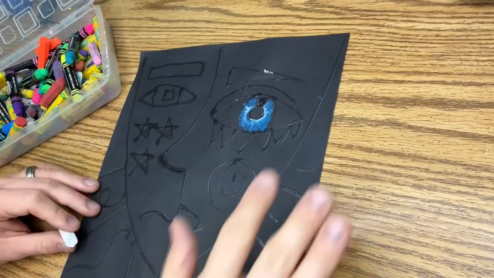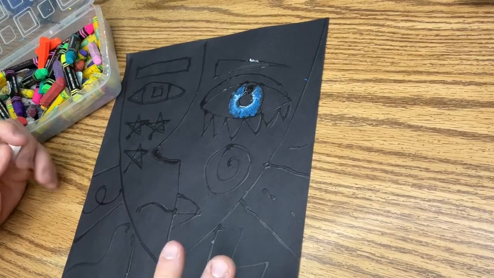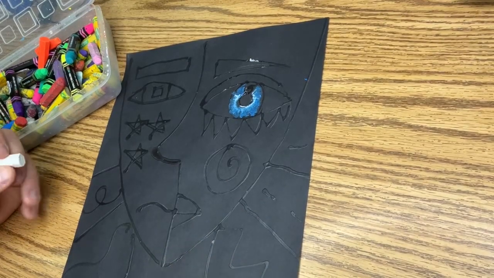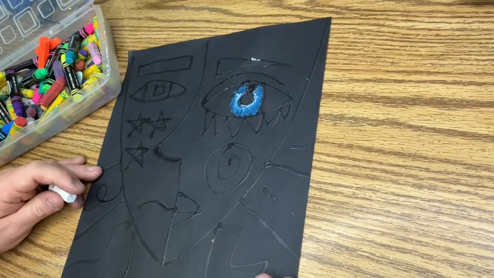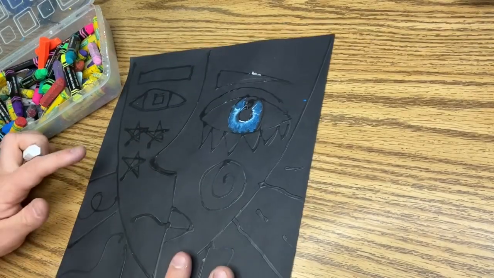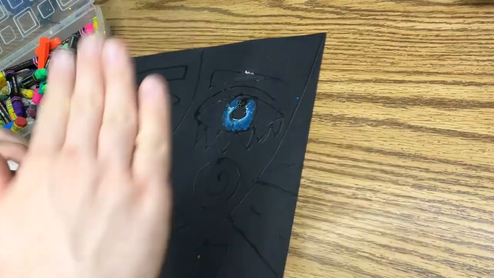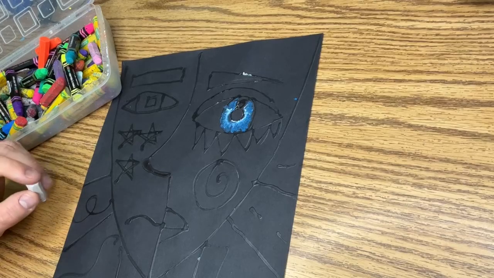So I'm gonna take about 15 minutes or so and just start coloring. After 15 minutes today, we're gonna take an in-progress photo. So remember, it does not have to be done today. This is just kind of like your before and after photo. I'll be right back.